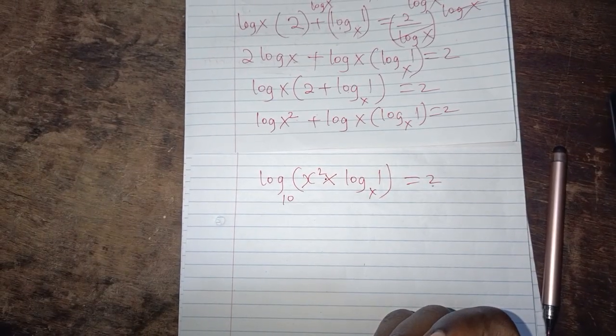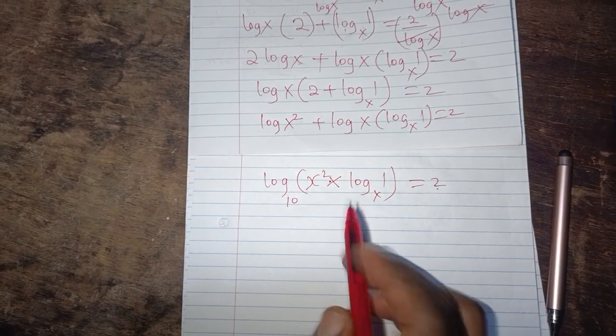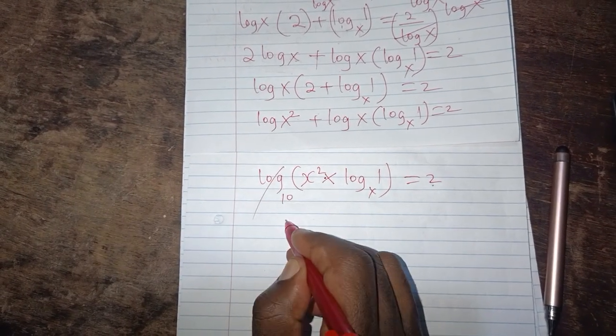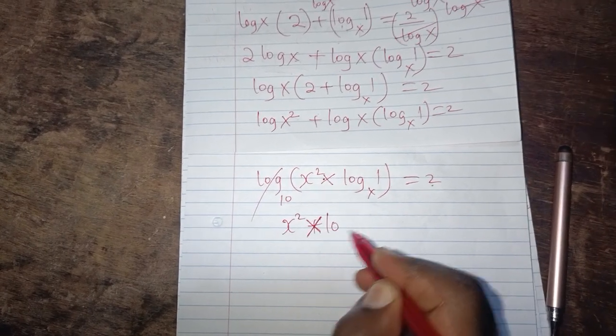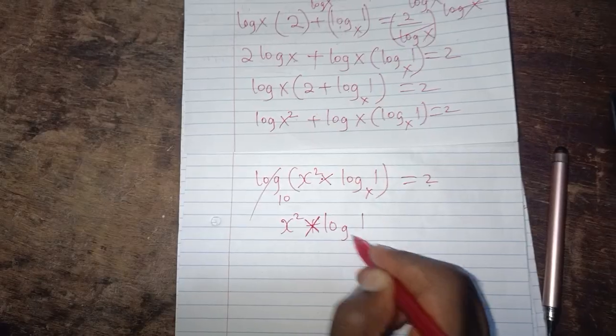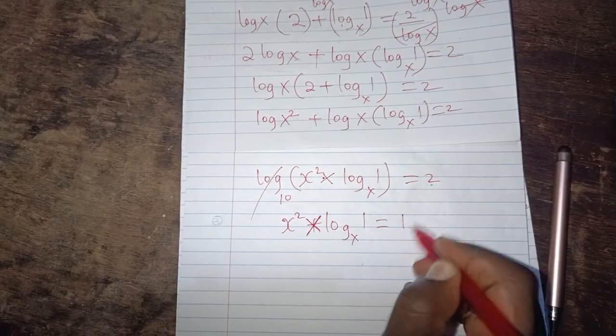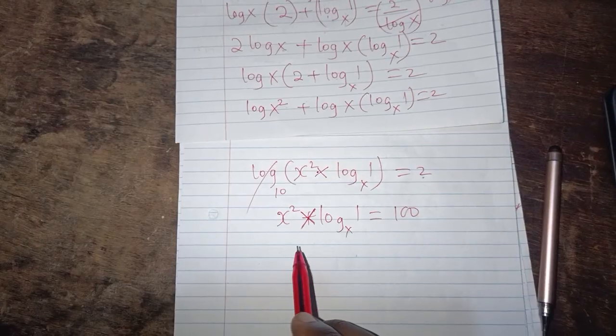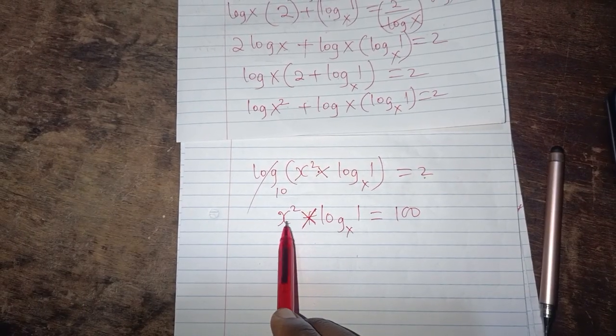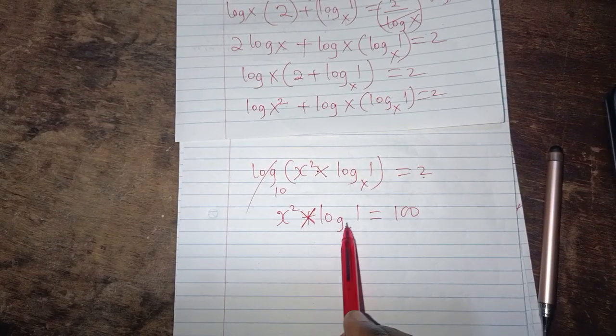Let's take it to be base 10 because there is no base, so that we can drop the log. So we have x squared times log 1 to base x equals 100. Very good.